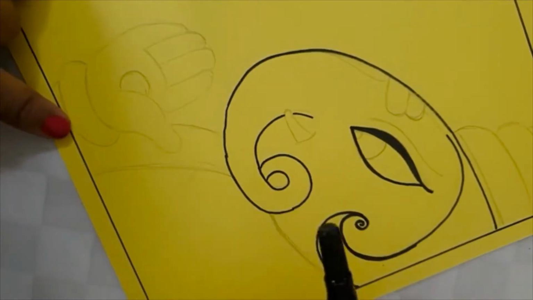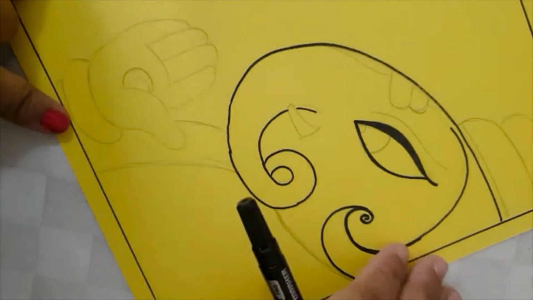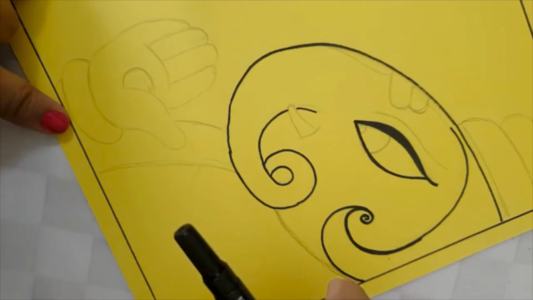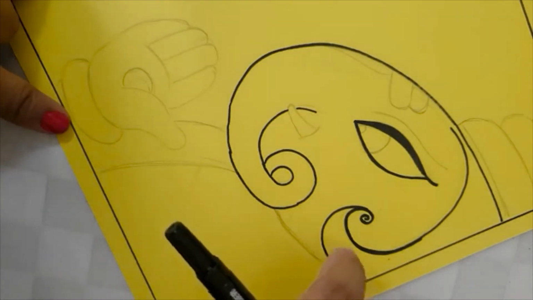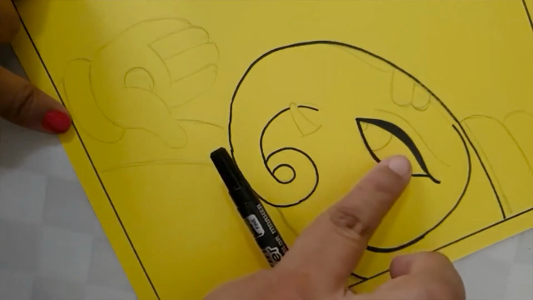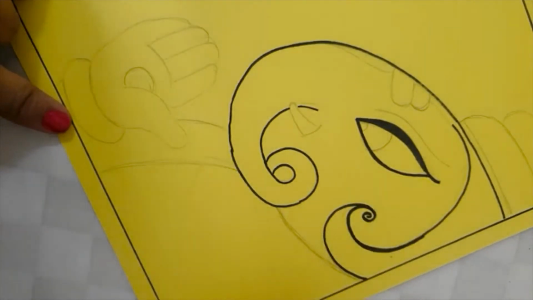Currently I'll first complete the sketching, then I'll start filling the shapes with Zentangle patterns. Now the eyes are done. I've made this upper lid a little thick.